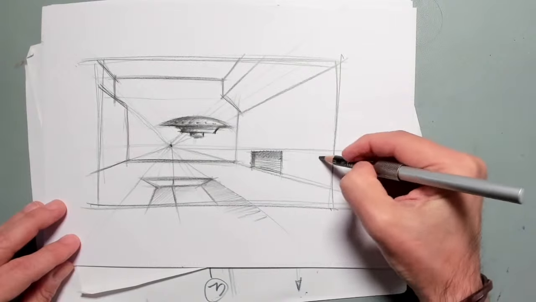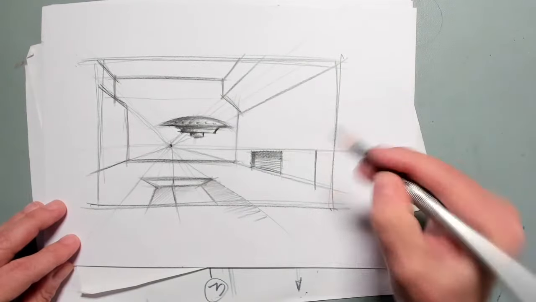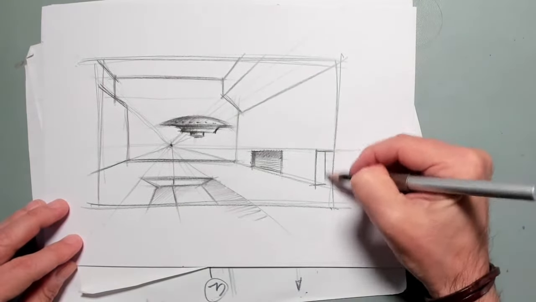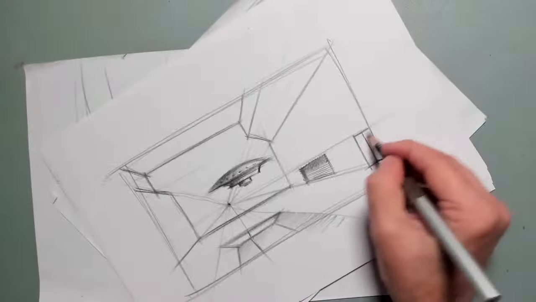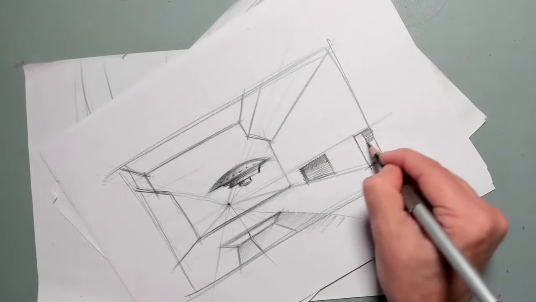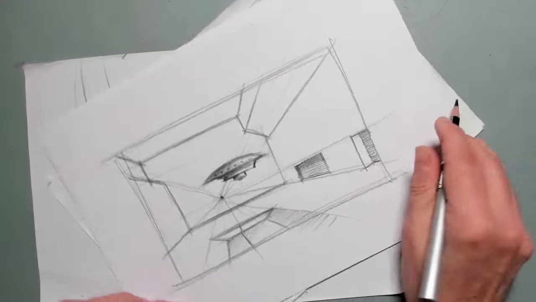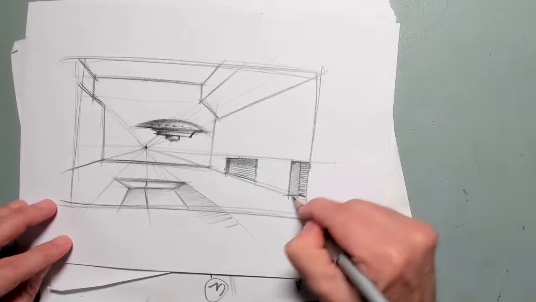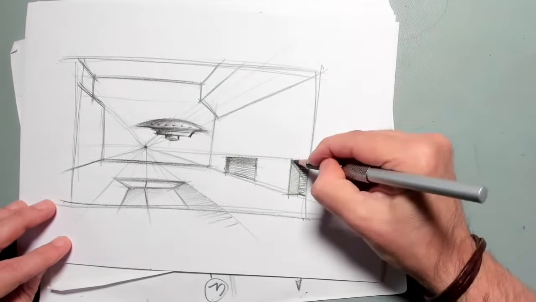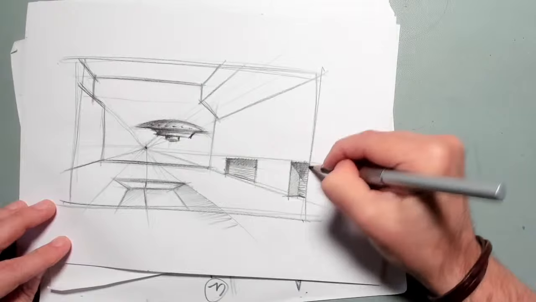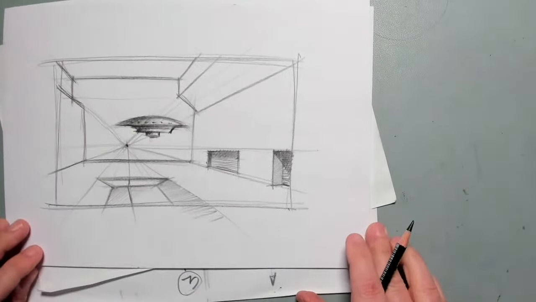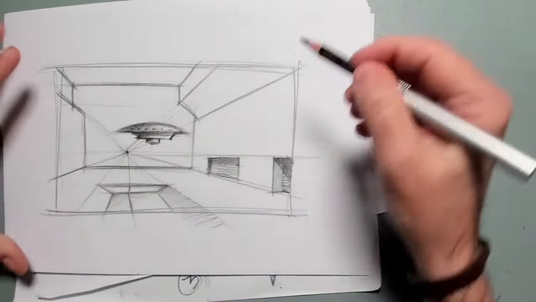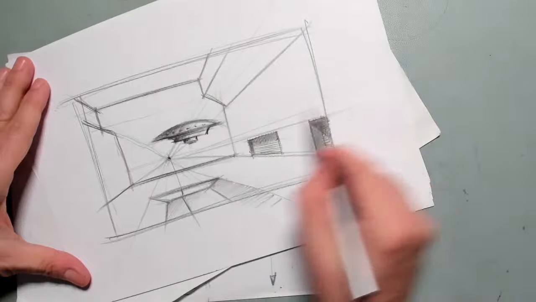Then we put another one here. A little bit of shadow. You see? So this perspective, it can give you a lot of things. You can imagine so many things.